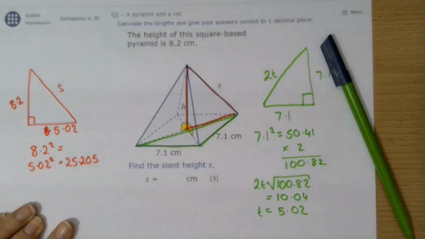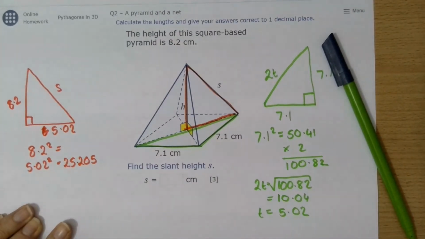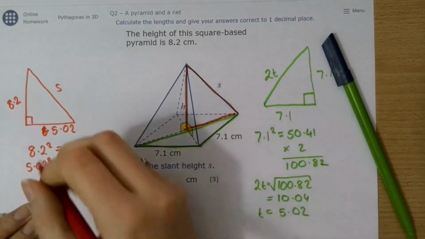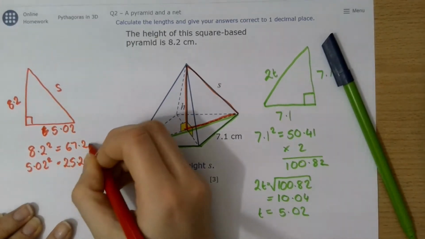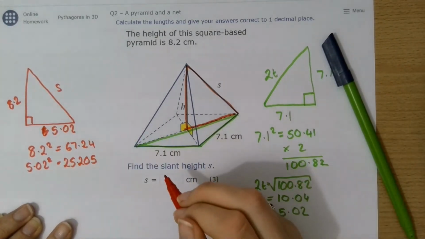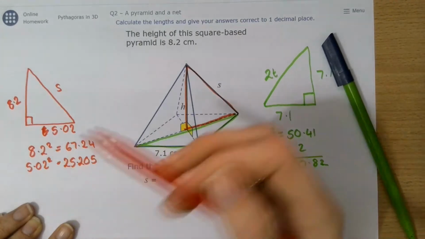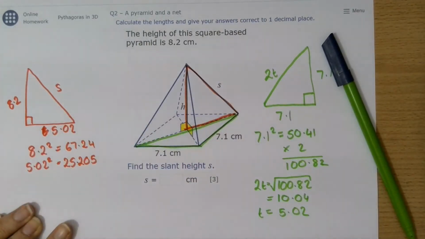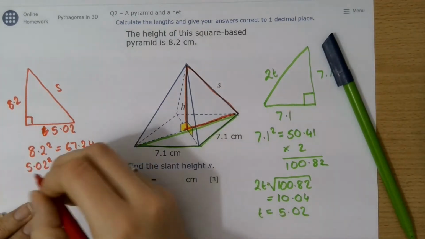And 8.2 squared gives me 67.24. Do I add them or subtract them? Well, S is the hypotenuse, so I'm going to add them. Which gives me 92.445.